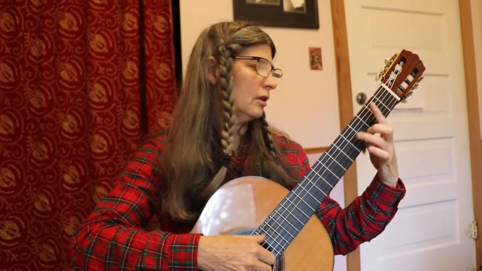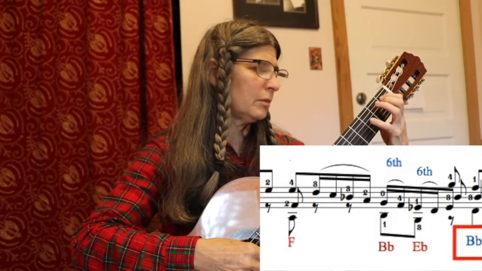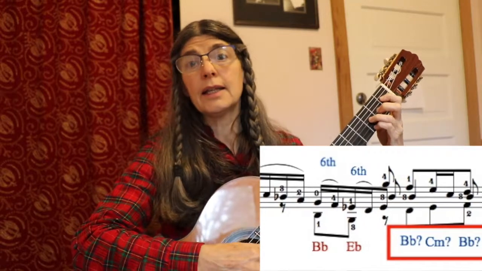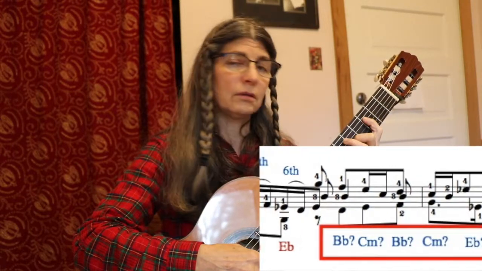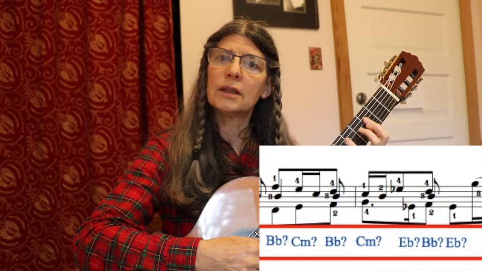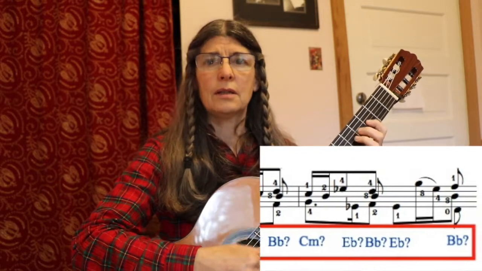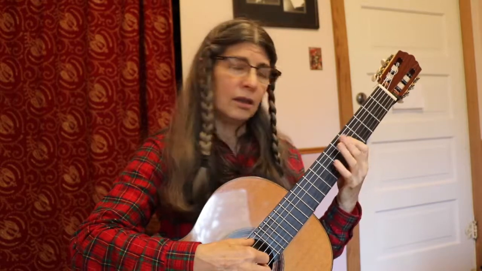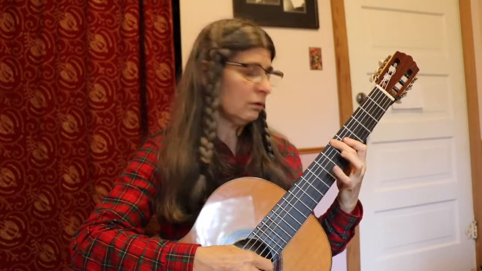Now we get G7. Now G7 feels like solid footing. Going to C minor, the circle of fifths again. B flat, E flat, and then it just is kind of a meandering thing again. And then now we go 5, 4, 2, a 5 to 5, and then we know where we are again.